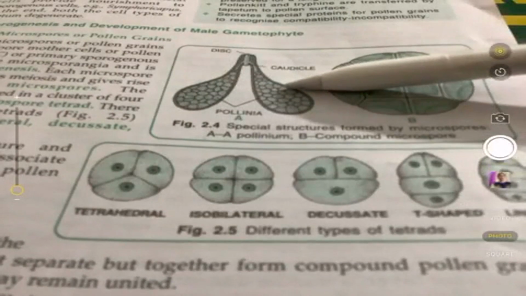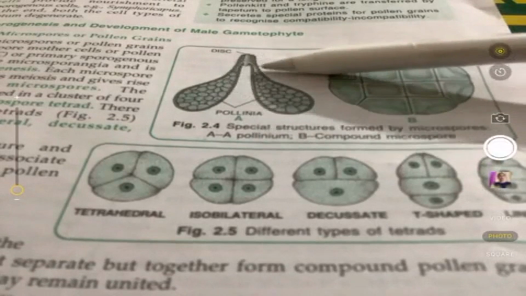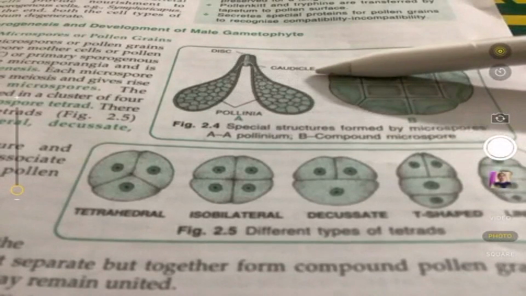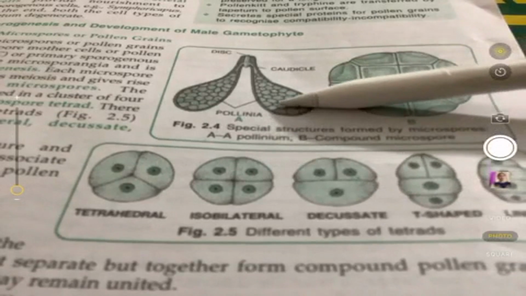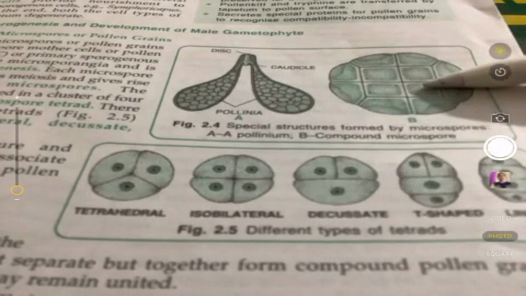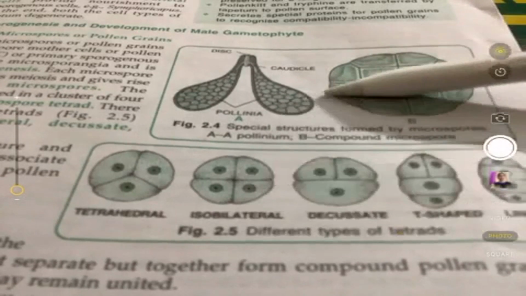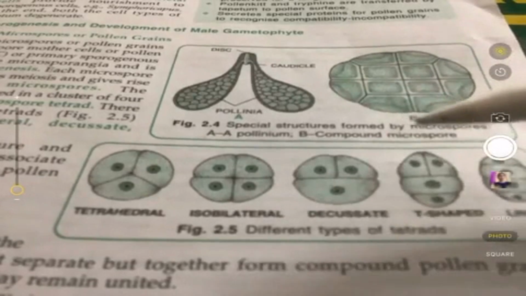As I told you, in this exceptional case pollen grains are joined together and form one disc, one caudicle, and then pollinia. And this is a compound one. All pollen grains are combined together and come out like this only. So this is an exception, and most of the plants show microspore tetrads.